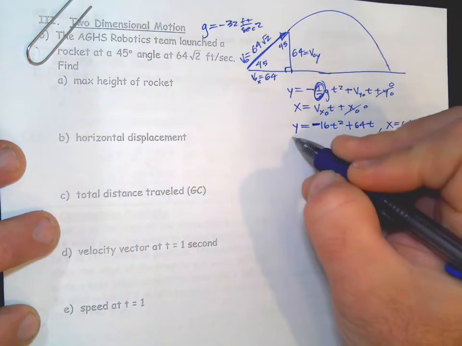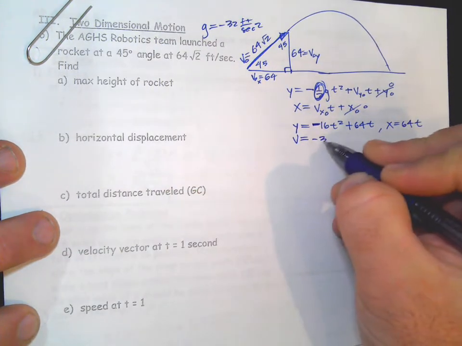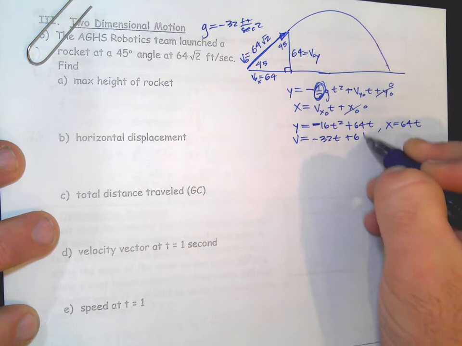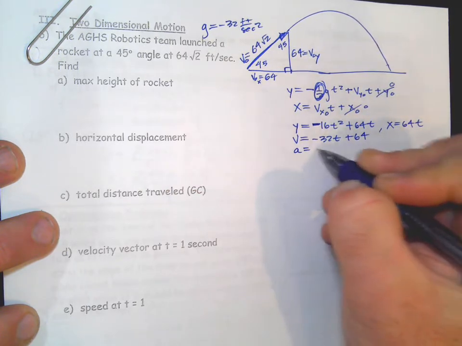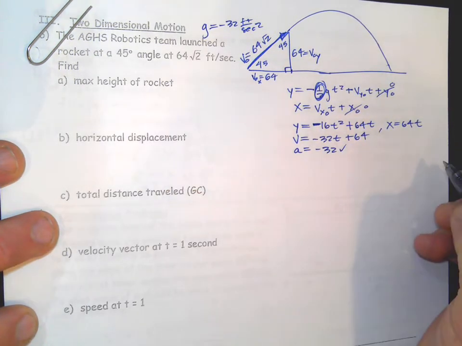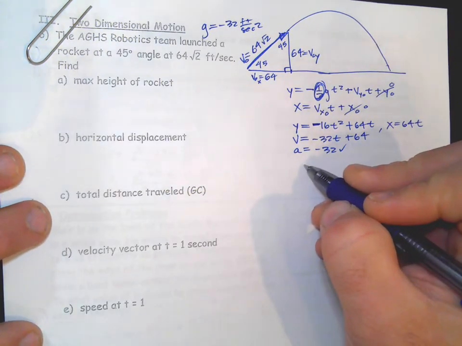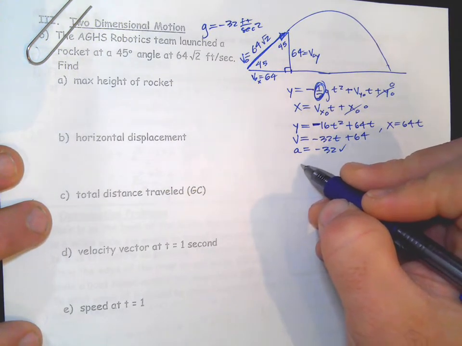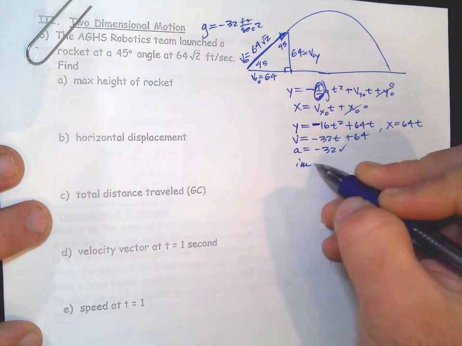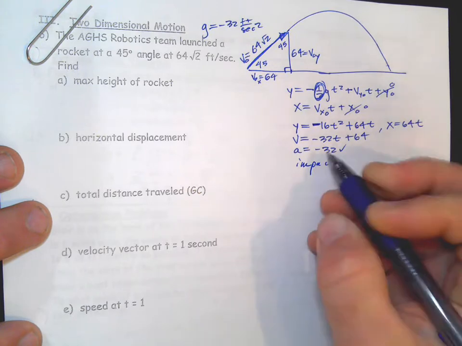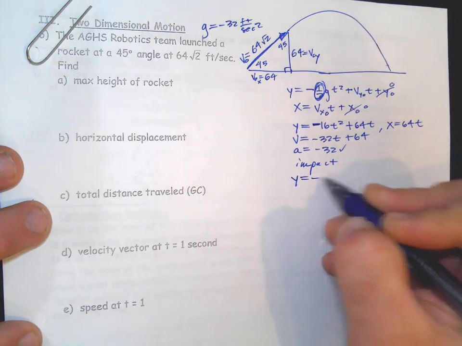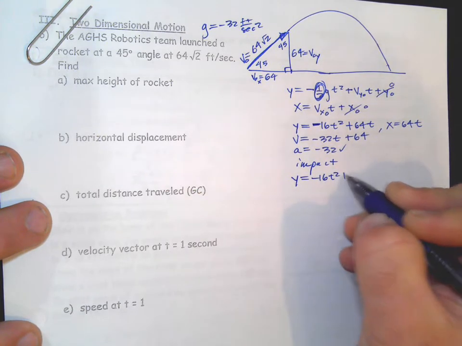We could find the velocity right now, negative 32t plus 64. We could find the acceleration. That's going to be negative 32, which makes sense on Earth. Okay, we need to find the time of impact. Impact is going to help us find our endpoints. So that's going to be when y equals 0.